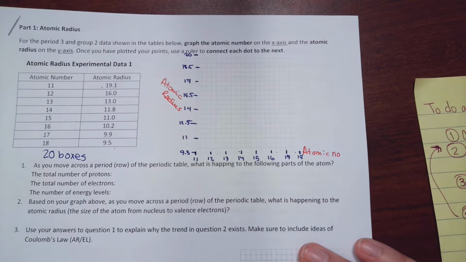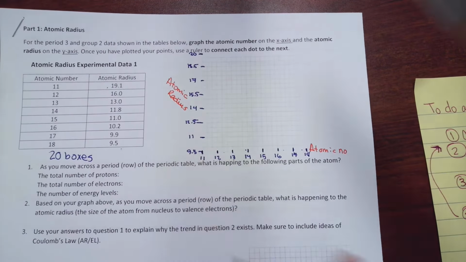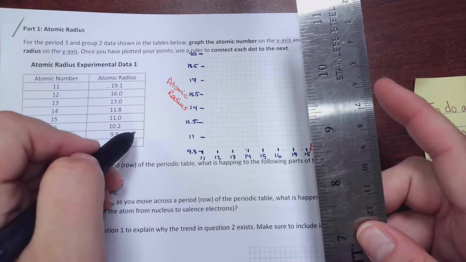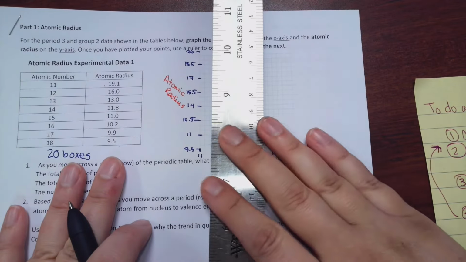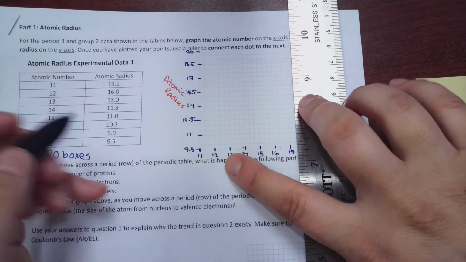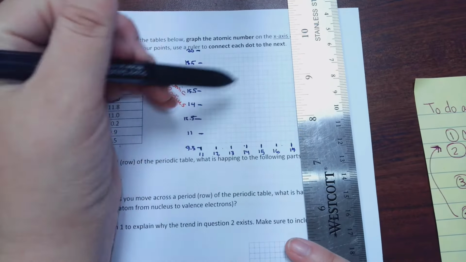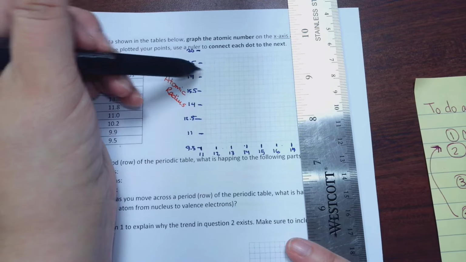So then once we've got our x and our y axis, we want to plot our points on the graph. I'm going to check them off as I plot them just so that I don't get lost and accidentally double plot something. I would also suggest using a ruler so that you can stay on the correct line. All right? And then we want our plotted points to be very visible when we're done. So we're going to put a dot and then circle it.